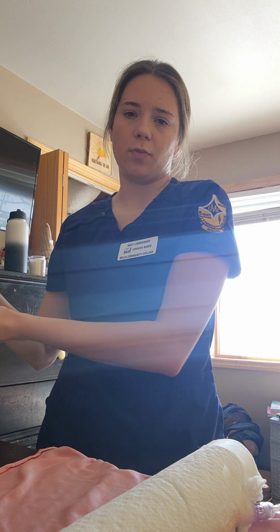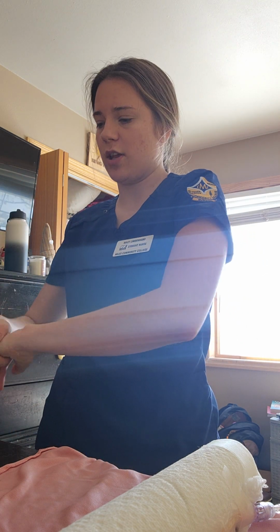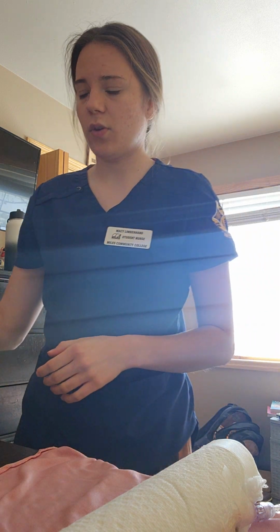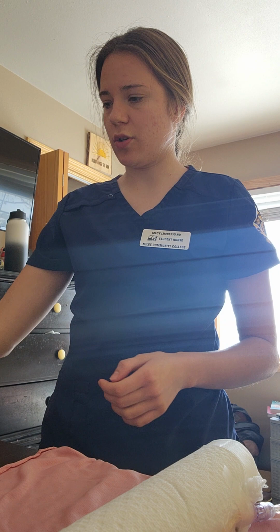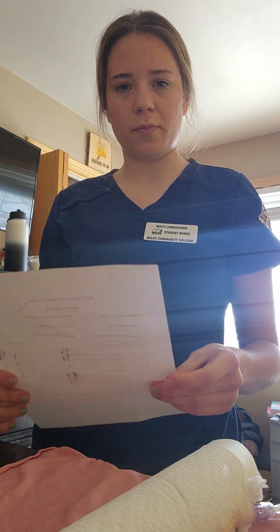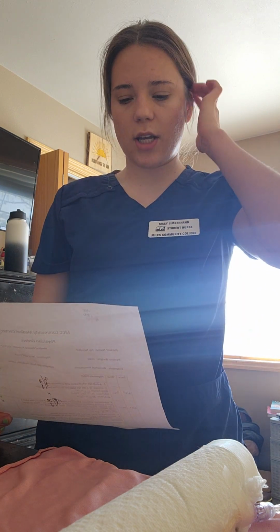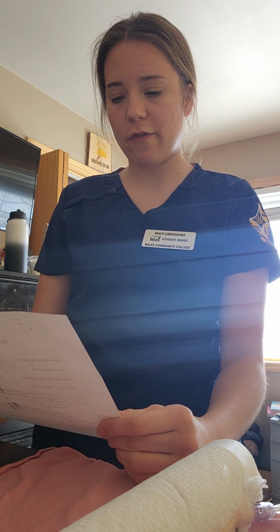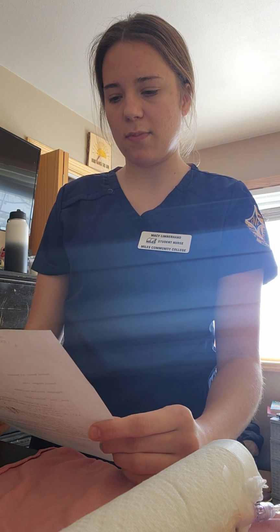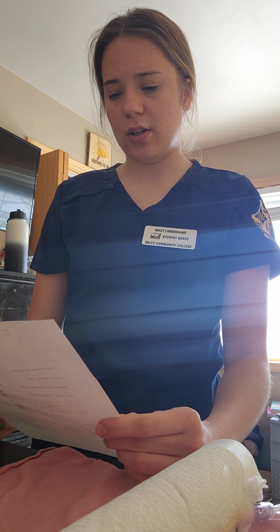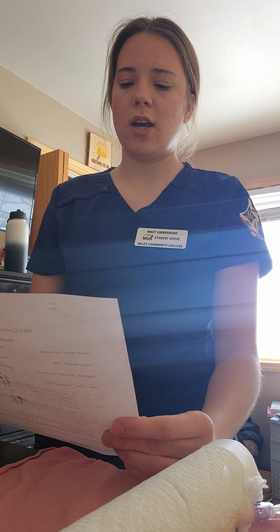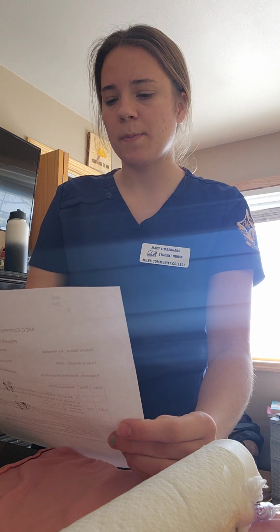Next, I'm going to perform hand hygiene, whether that be washing my hands or putting hand sanitizer on. Okay, the next thing I'm going to do is obtain my order from a physician. So today I need to give chloroform 560 milligrams IV Piggy Back every 8 hours. This one we're going to infuse over 45 minutes, and it's going to be split up into 4 doses.